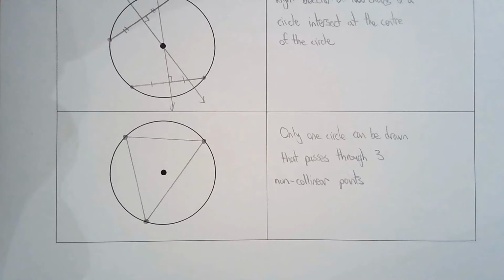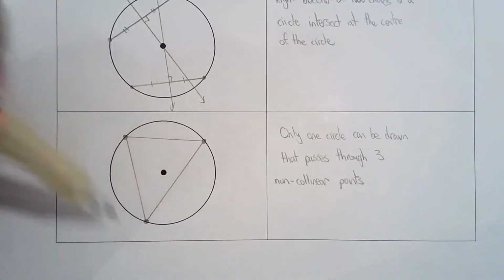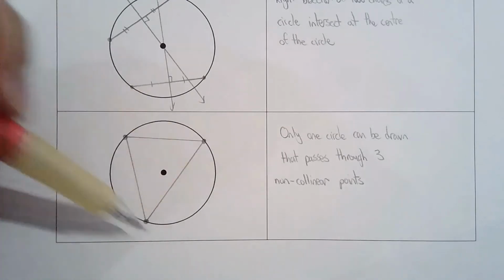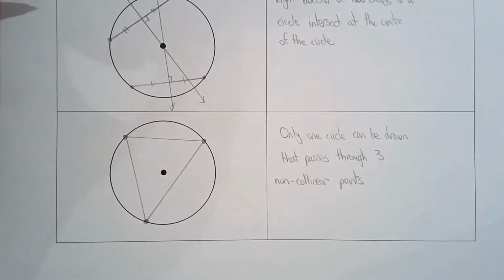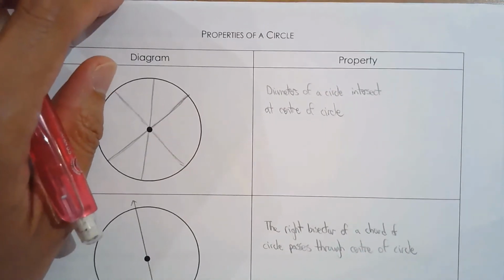But yeah, please make sure these 3 points are non-collinear. And guess what? If these 3 points are on the circle, they're definitely non-collinear. That was a circular argument. Anyways, let's try the first example.